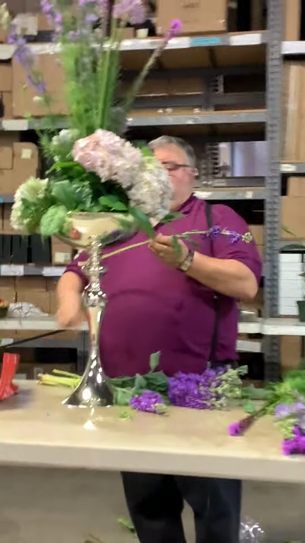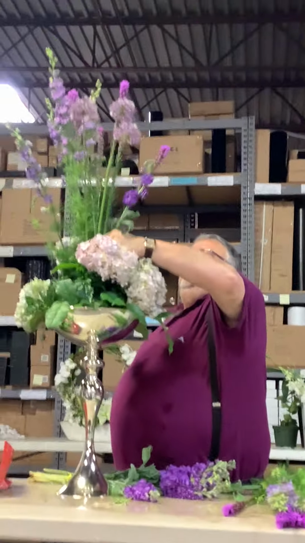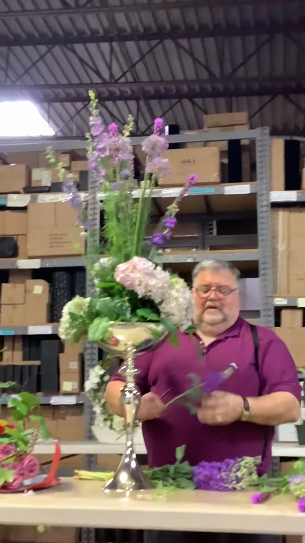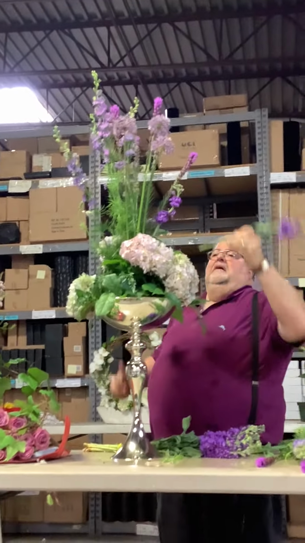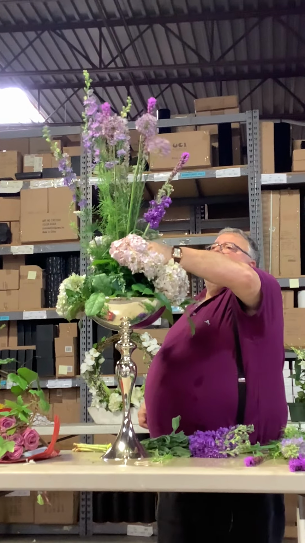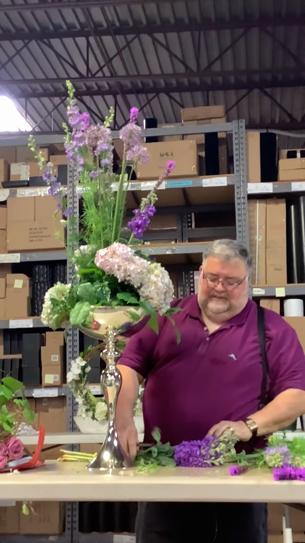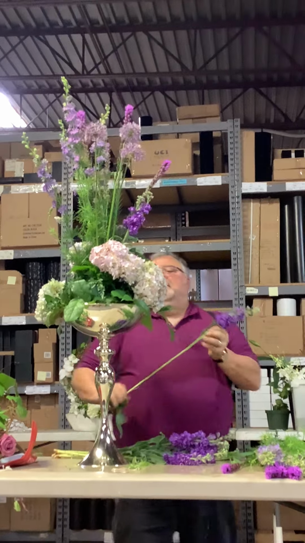So again, I'm not wanting to just salt and pepper these flowers. I'm wanting to give them a little more interest. So we're going to use the stock just to step down from the allium and the liatris that we see there.